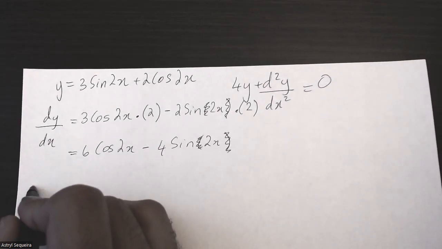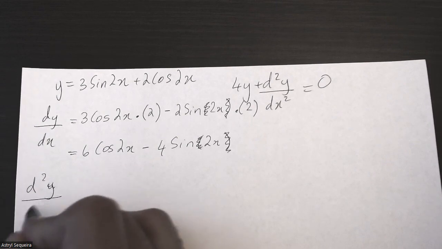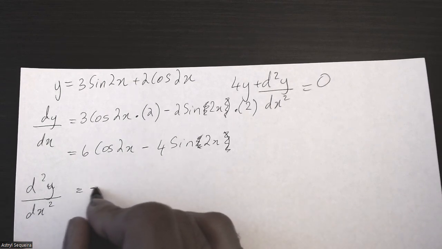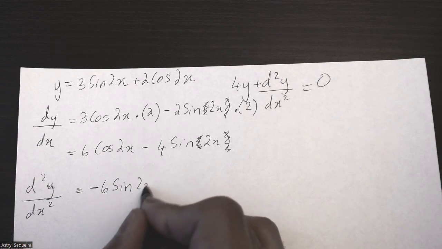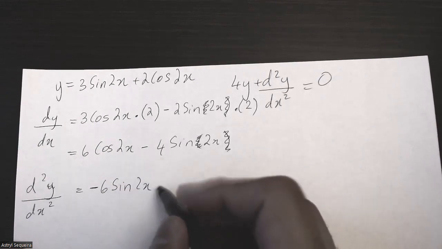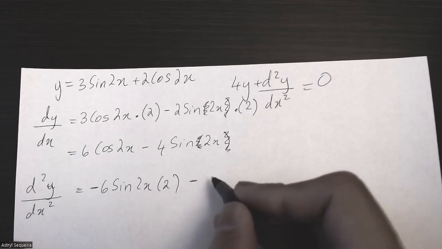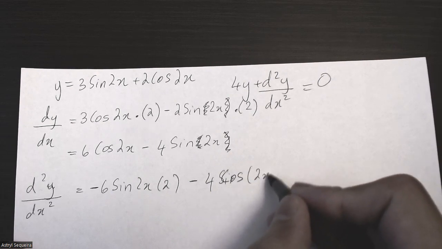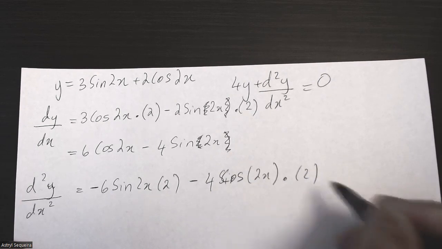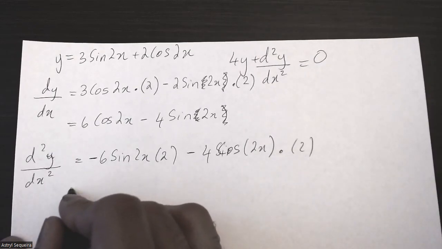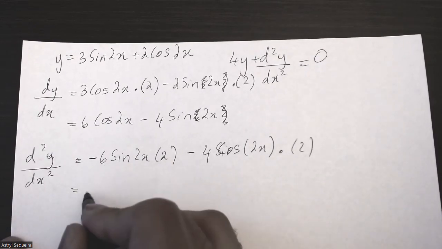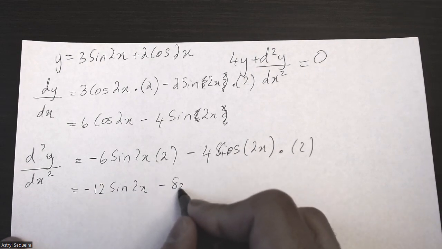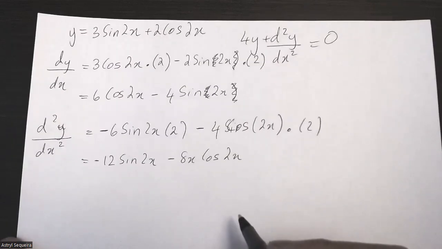Now I want to find the second derivative, d squared y over dx squared. So if I differentiate this, it is negative 6 sine 2x, then times the derivative of the inside, which is another 2. And over here, it's going to be negative 4 cos 2x times the derivative of the inside, which is another 2. Negative 6 times 2 is negative 12 sine 2x. Here it's negative 8 cos 2x.